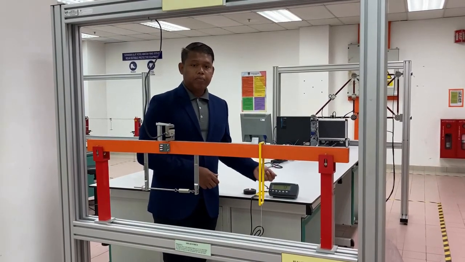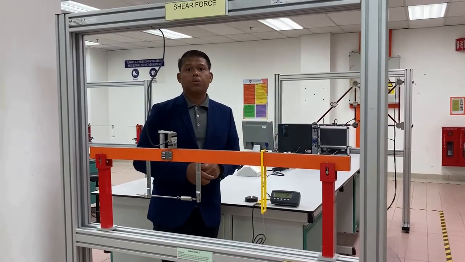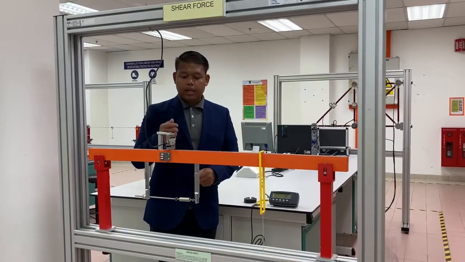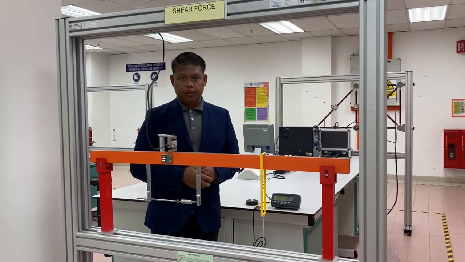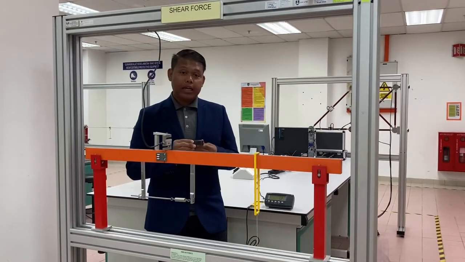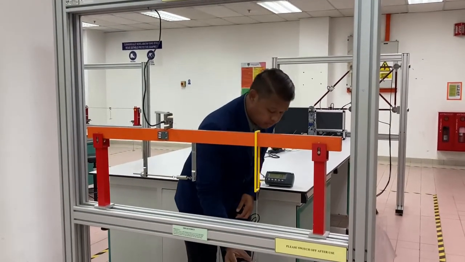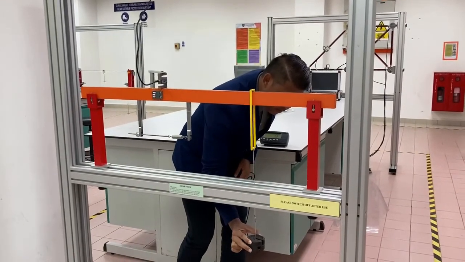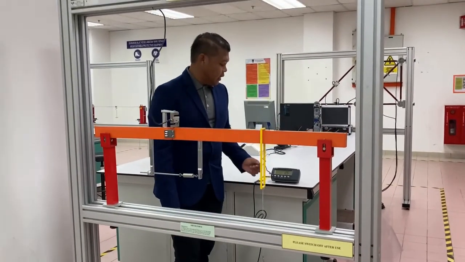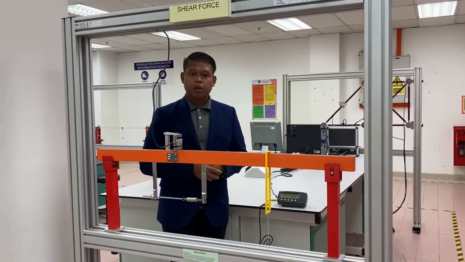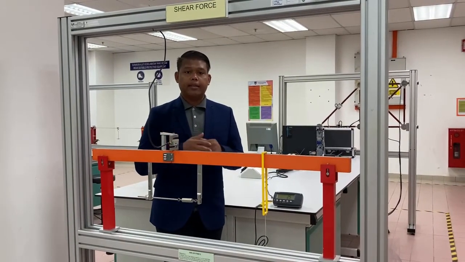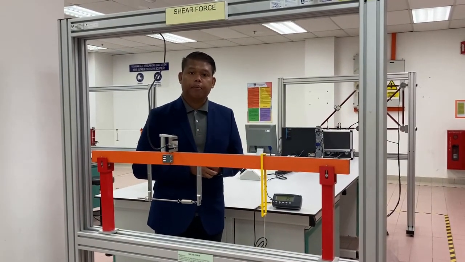This value shows the shear force at this cutting section. Then we have to repeat this experiment 5 times. I put another 5 Newton and the reading here is 2.5 Newton. So you have to record and tabulate the data.